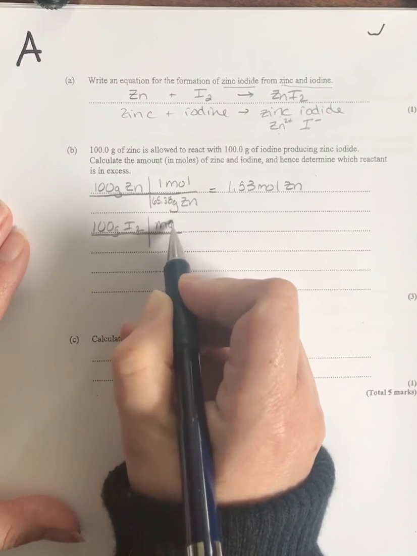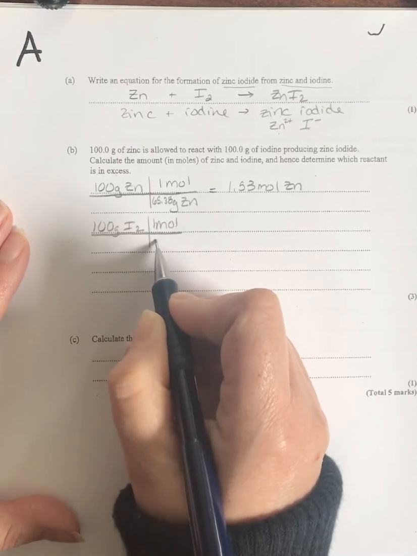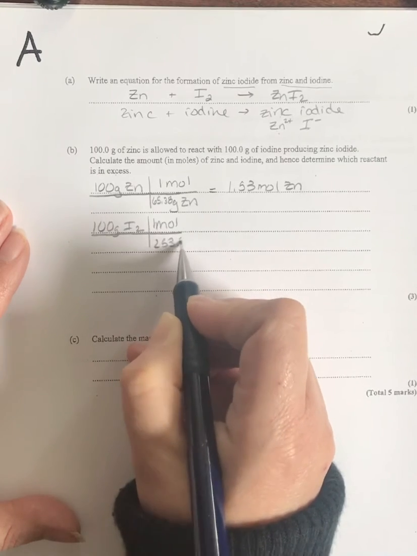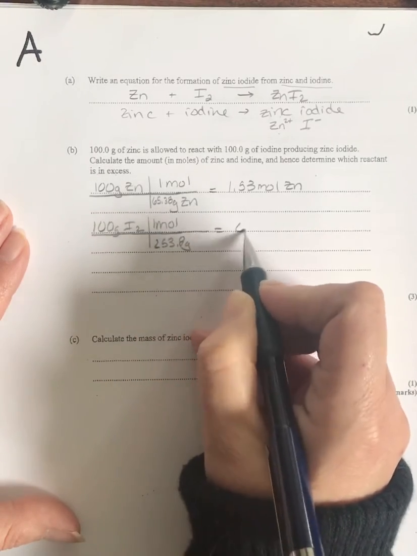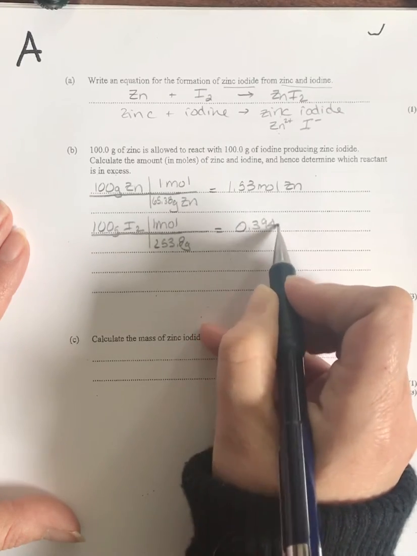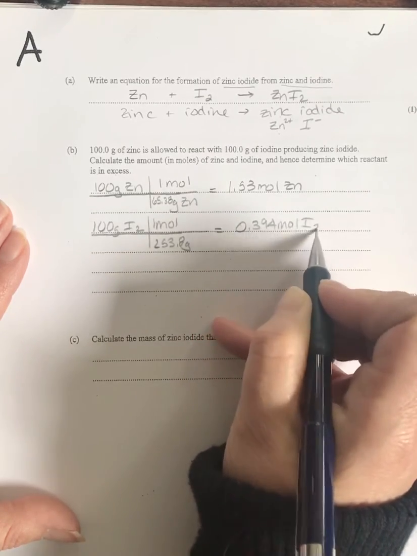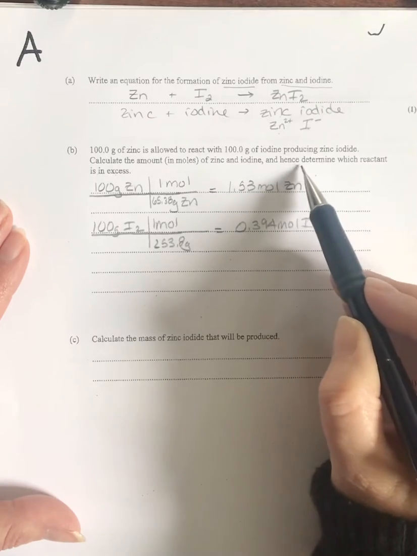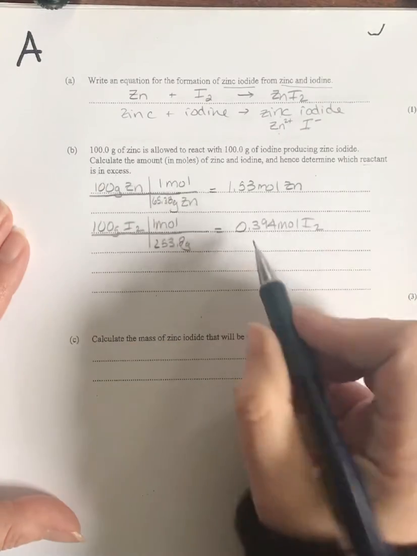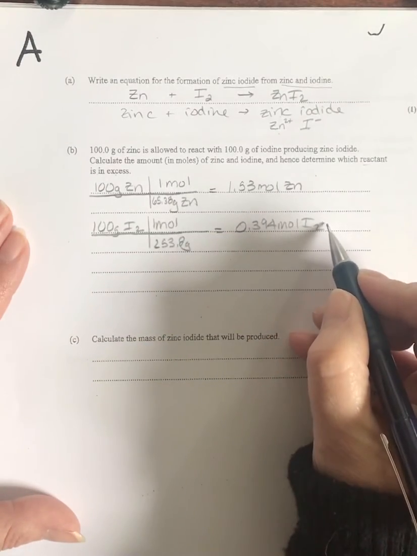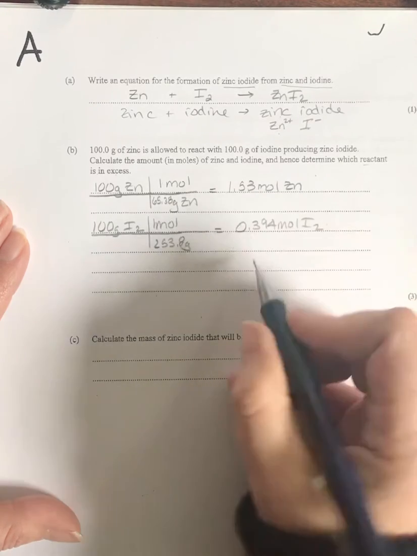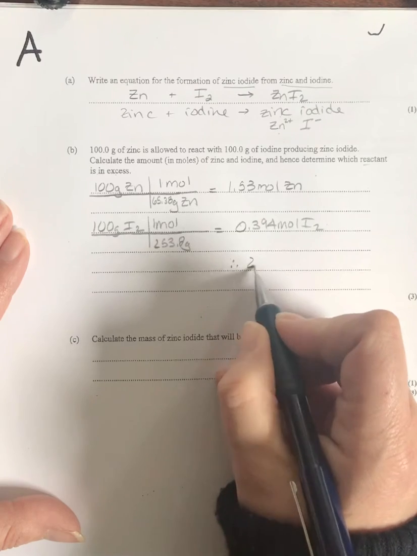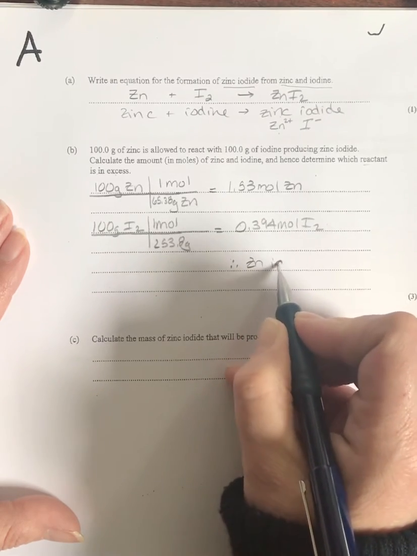When I look up on the periodic table, I get 253.8 grams per mole for I2, so I've got 0.394 moles of I2. I look back to the question, which reactant is in excess? The limiting is the lower amount, the excess is the higher amount, therefore zinc is in excess.